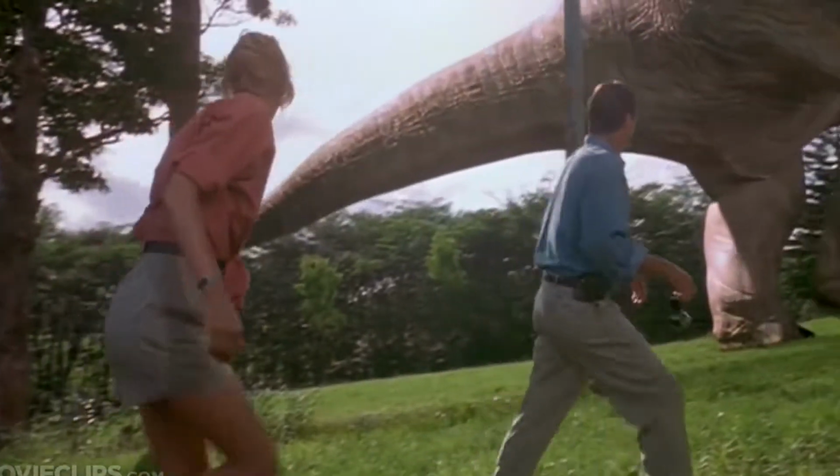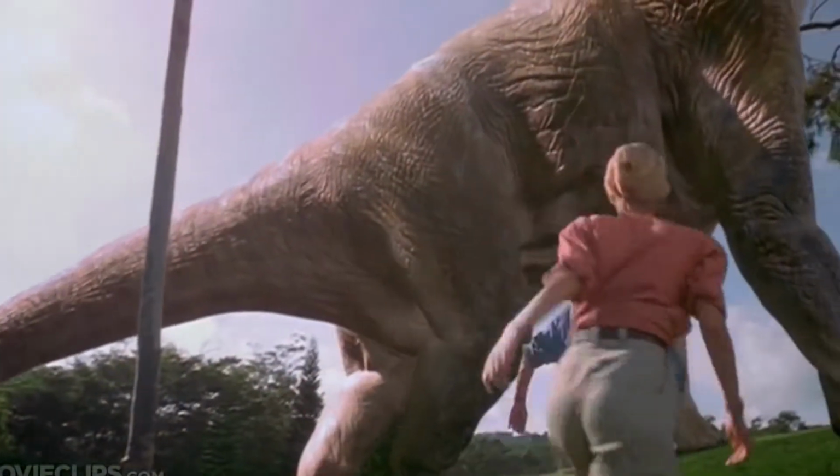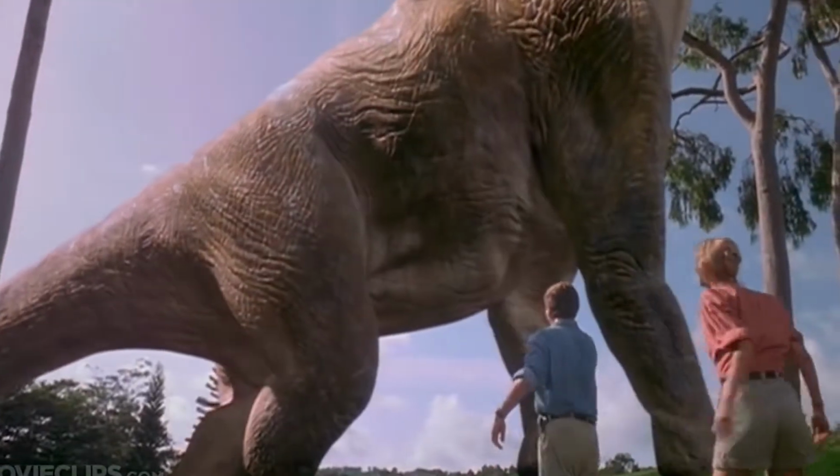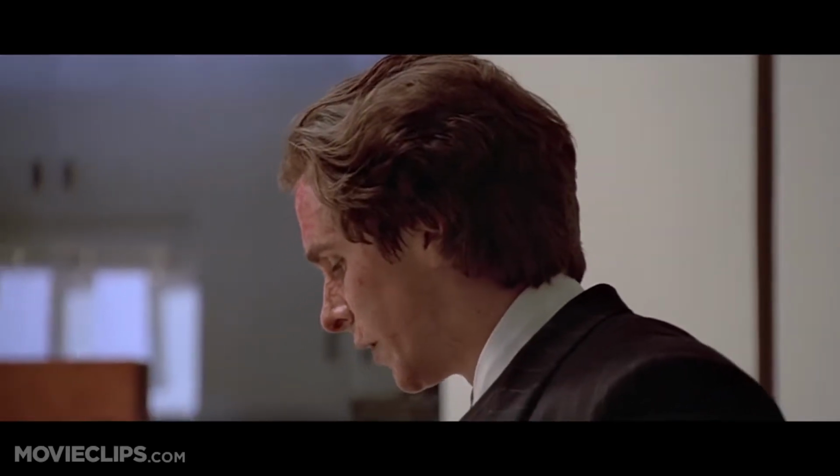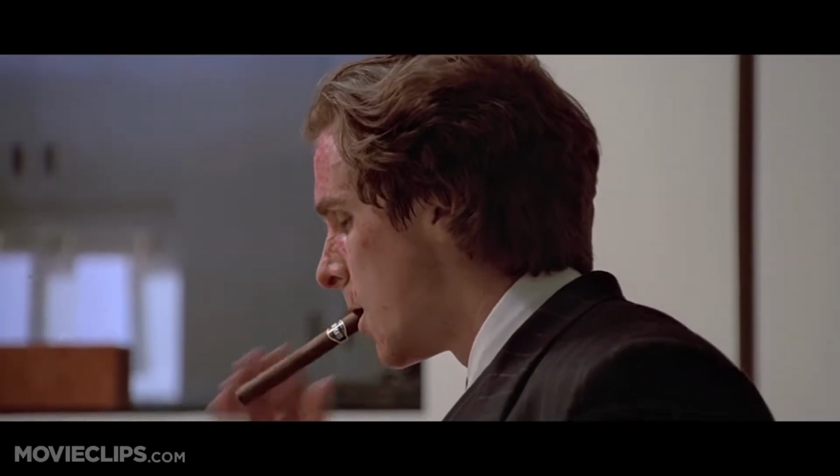Finally, the score of a film is the music that lies underneath scenes. Most films have this, and it's usually best when you don't notice the score because it will just flow naturally within the scene. Alright, as previously mentioned, I'm mostly going to be focusing on Steven Spielberg's 1993 adventure film Jurassic Park and Mary Harron's 2000 criminal drama American Psycho.